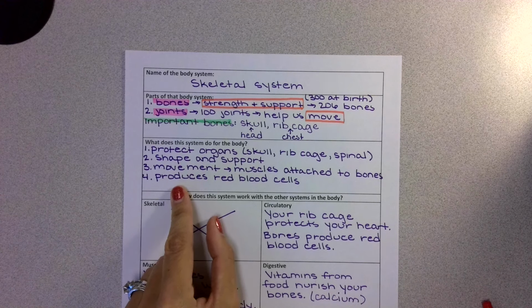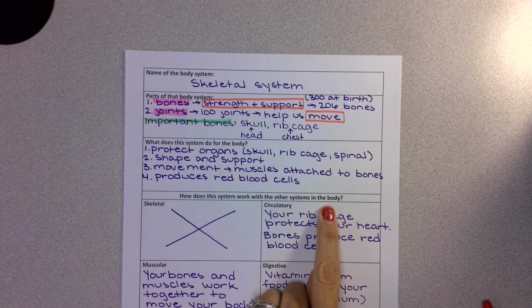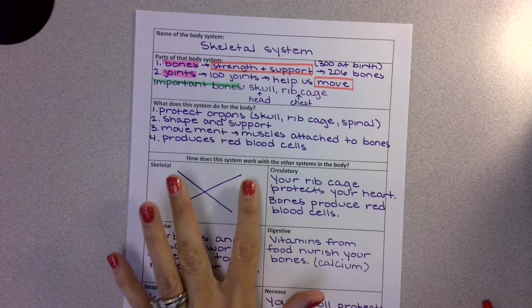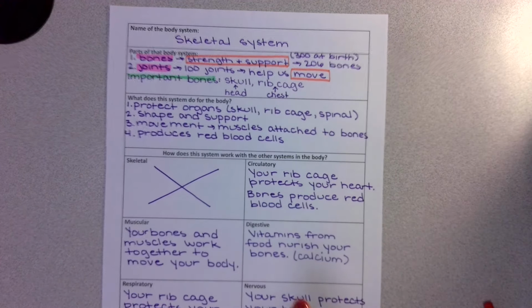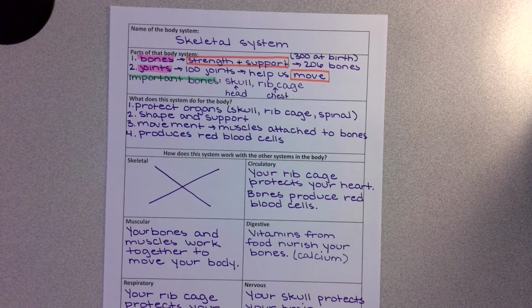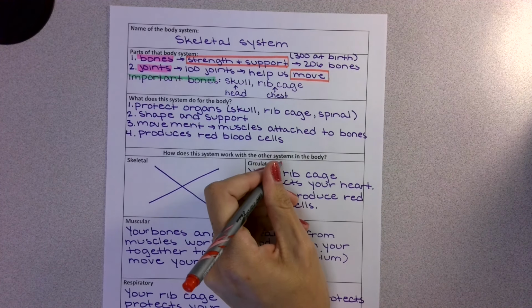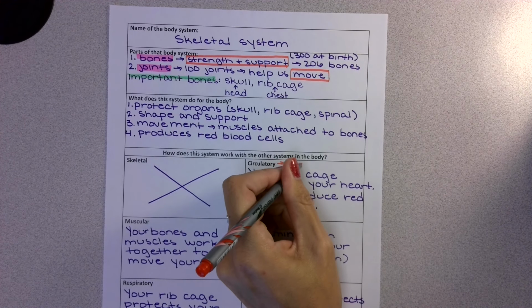All right. So now down here, how does this system work with other systems in the body? So I crossed out the skeletal system because it'd be the skeletal system working with the skeletal system, and that doesn't need to be there. How does it work with your circulatory system? Well, your circulatory system is your heart and your blood.